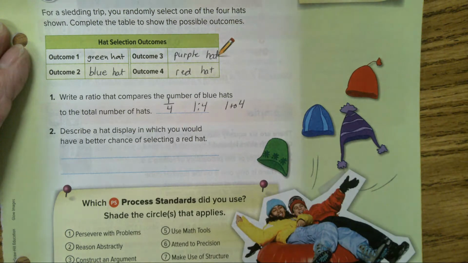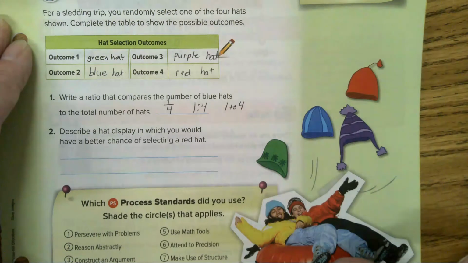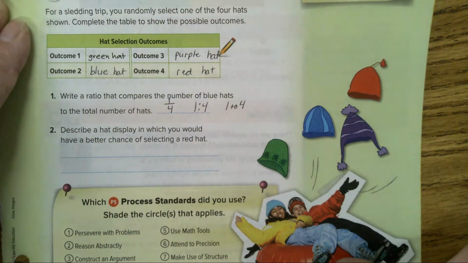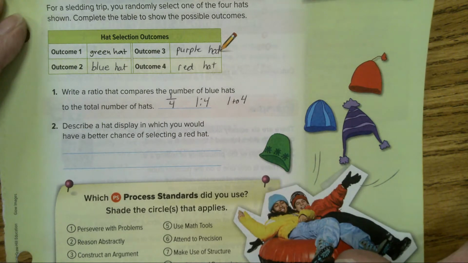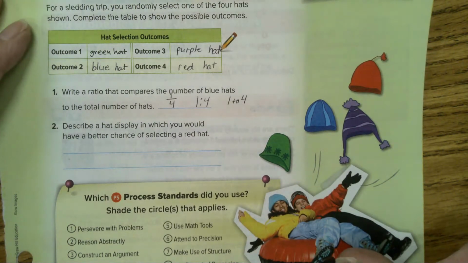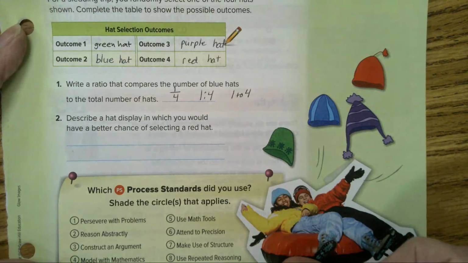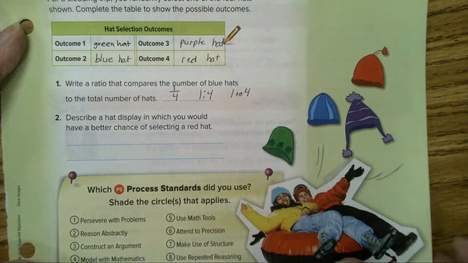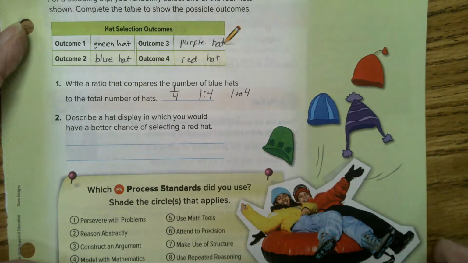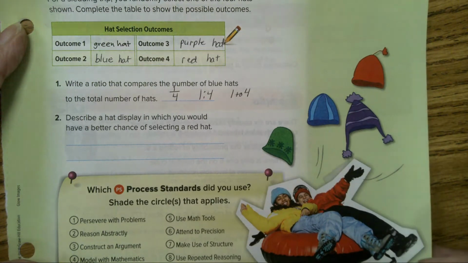Describe a hat display in which you would have a better chance of selecting a red hat. Well, you could add 4 more. You could do something like in the display, you could add 4 red hats and 2 blue hats. And then you would have a better chance of getting a red hat. We don't have to write that down, but you all know if you have more red hats than other hats, then you have a better chance of getting it. Here, they're all equal in this picture, but if you wanted to have a better chance of getting red hats, you just put more red hats as your choices.